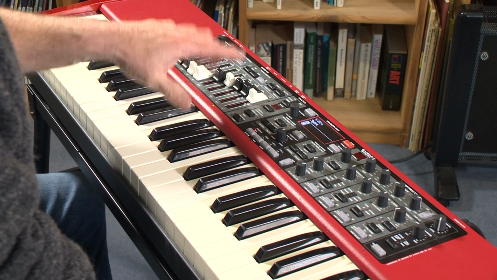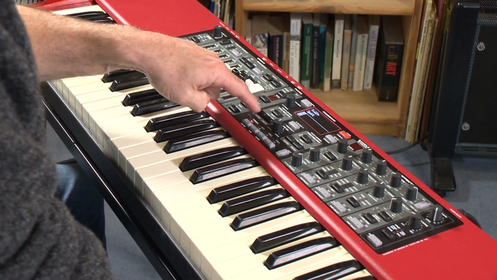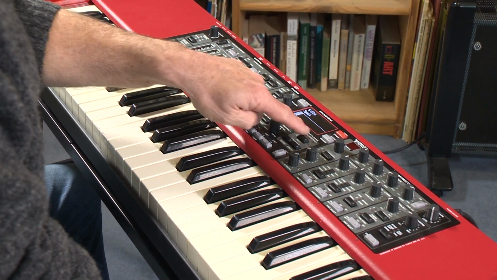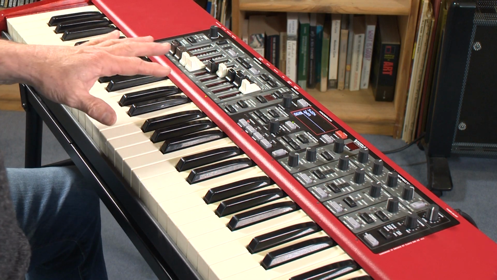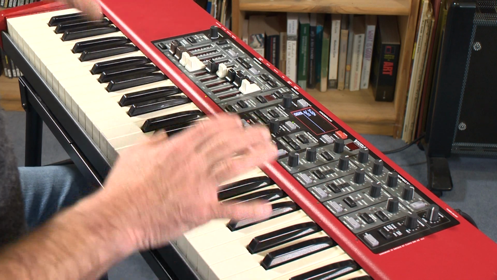Same sort of thing. I want to talk a little bit more about the way Nord names things. I've talked about families because I've talked about a family of sounds in the lower part, a family of sounds in the upper part, and you can't have the same family in the lower and upper section.